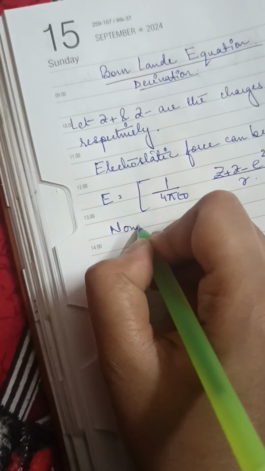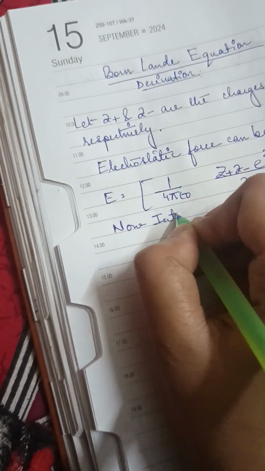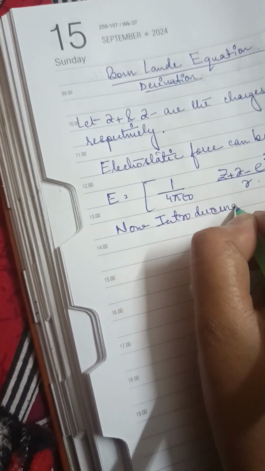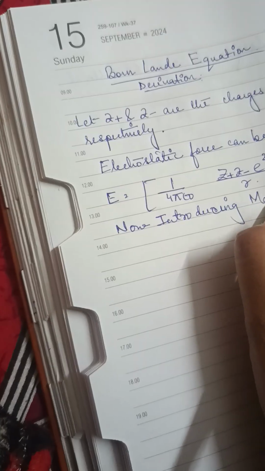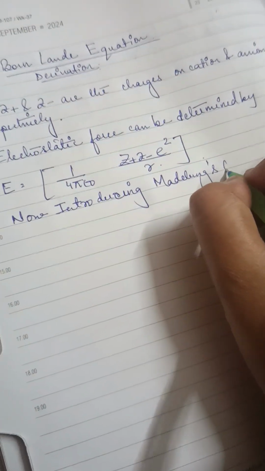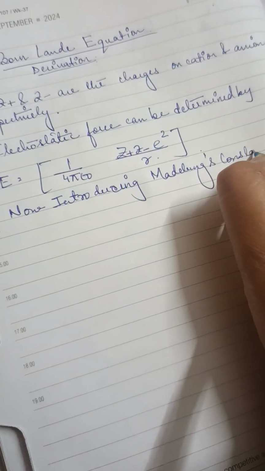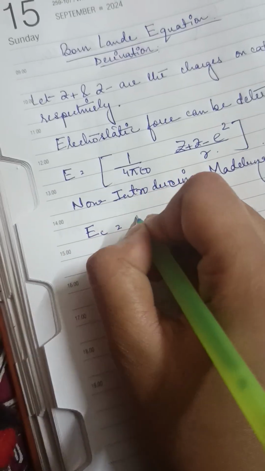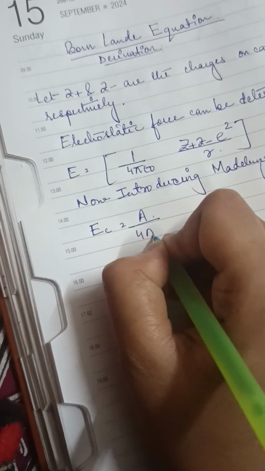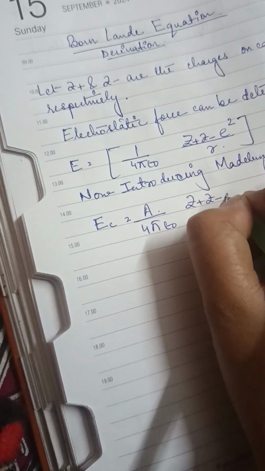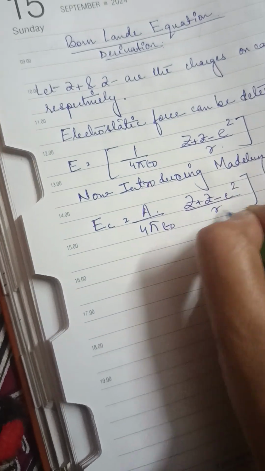Now introducing the Madelung constant, which was A. We get E C equals A by 4 pi epsilon naught, Z plus Z minus e square by r.